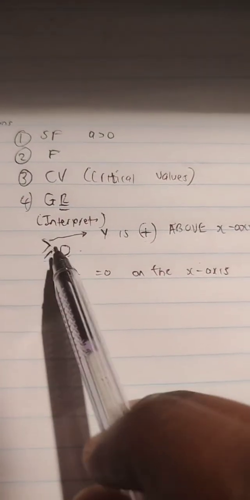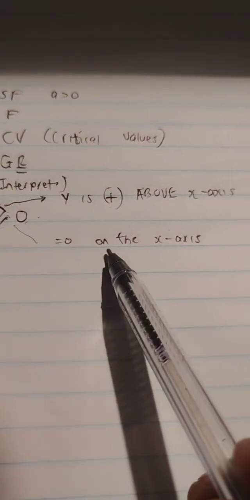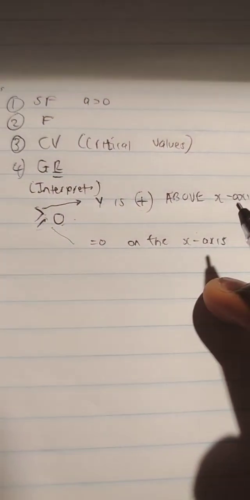So I repeat, greater than 0 means where is y positive? In other words, where is the function above the x-axis? Where is the parabola above the x-axis? Equal to 0 means where is the parabola on the x-axis? So you are looking for these two things.